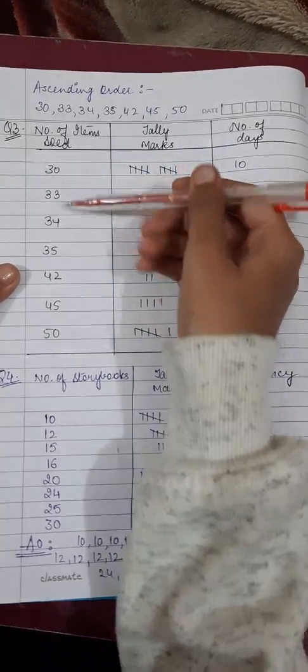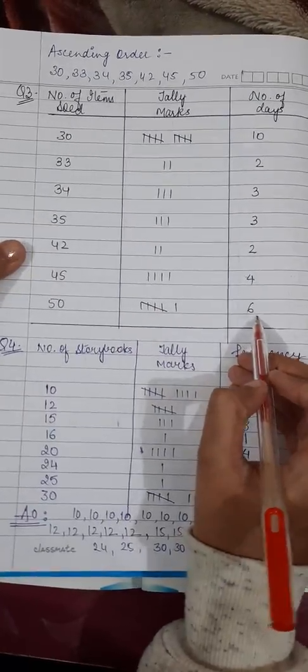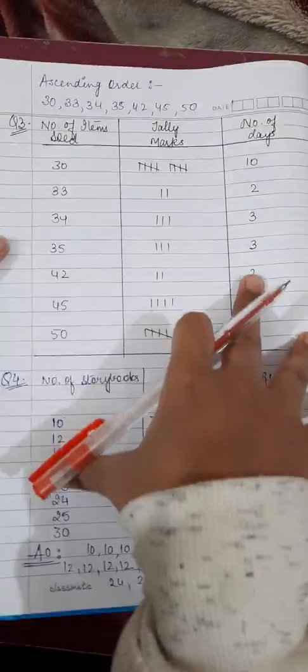Similarly, the rest of the numbers like 33, 35, 42, 45, 50, you have to count the number of frequencies. And before creating this table, you have to arrange all the numbers in the ascending order. All of these numbers you are going to arrange in the ascending order.